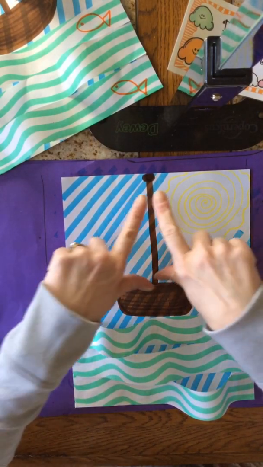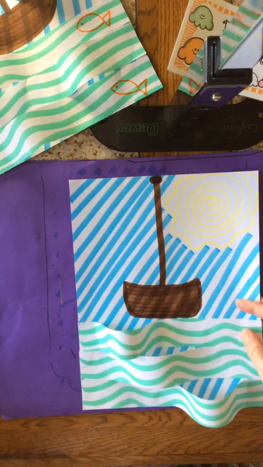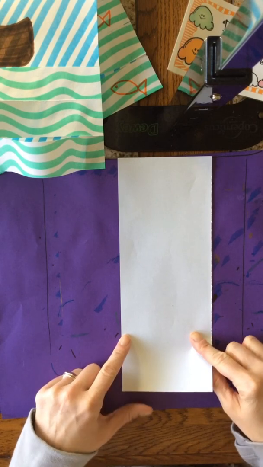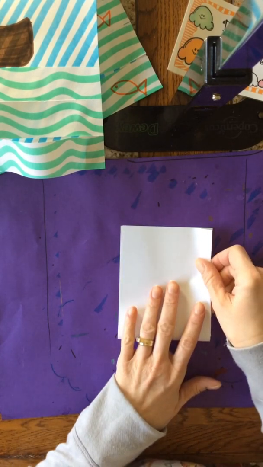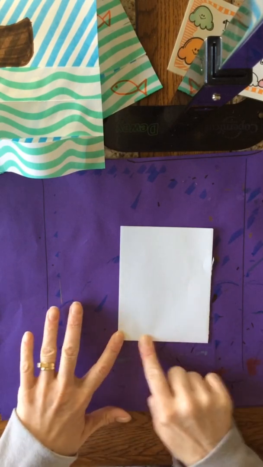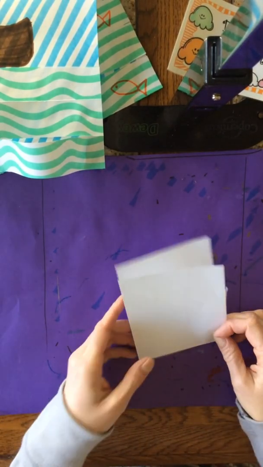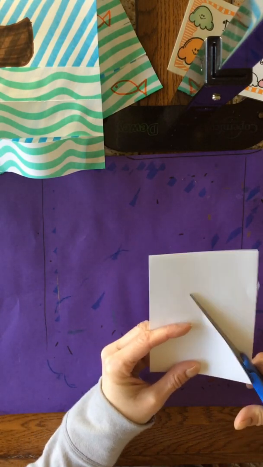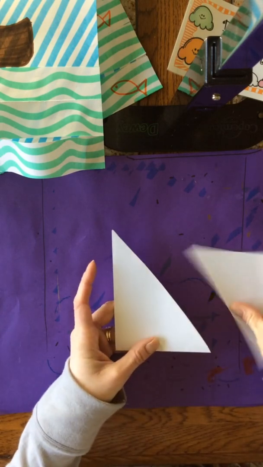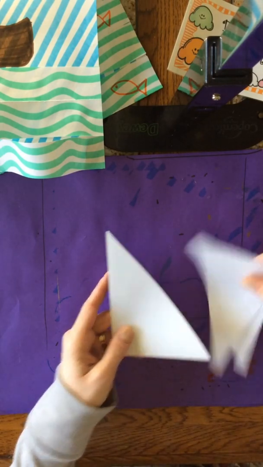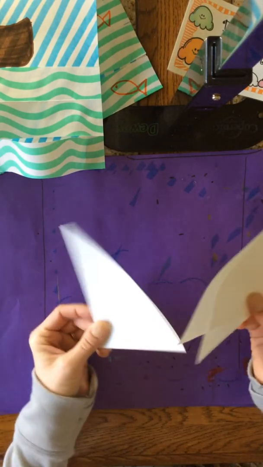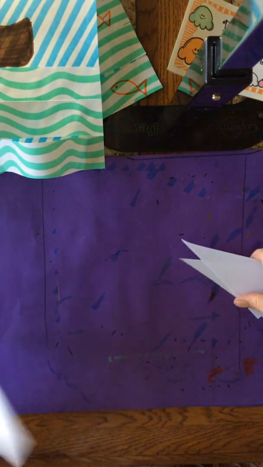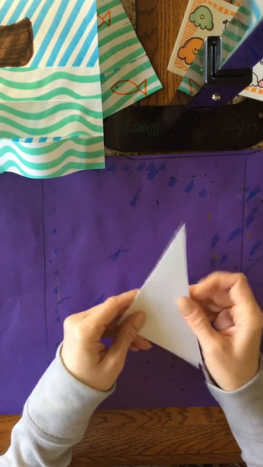Now we need to make the two sails. So I'm going to set that aside. Take your half sheet of paper again. The other half, your last half, fold it in half. Then what I want you to do is cut in a diagonal line, corner to corner. Okay, that's it. And then you are just going to use two of those. And these are connected. These are separate. I'm just going to use these today.